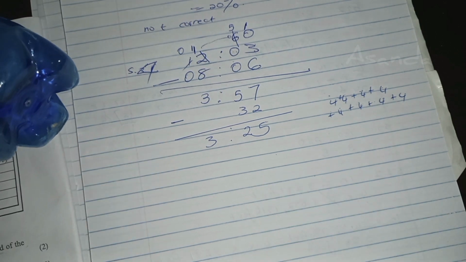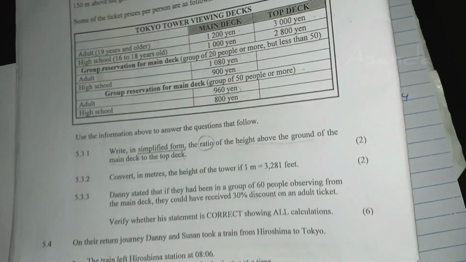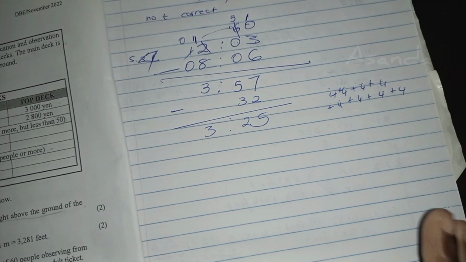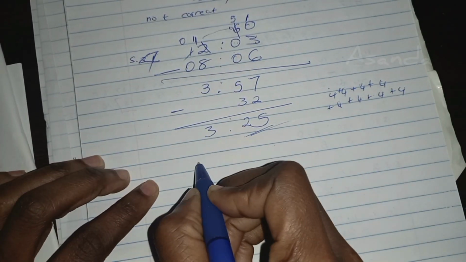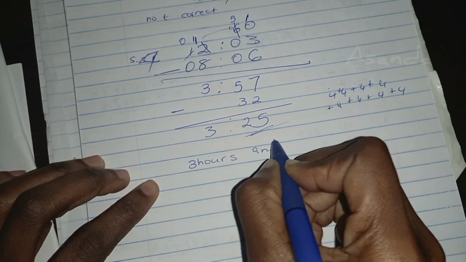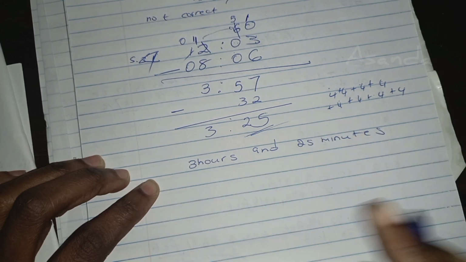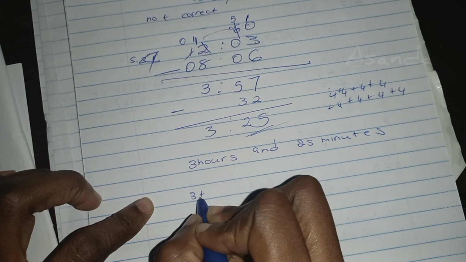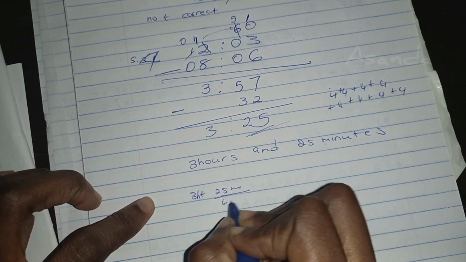Now we can use it to calculate speed by substituting time. Now I have one last problem. Minutes. Now we're going to convert this, which is 3 hours and 25 minutes. This is how you're actually supposed to answer this. Okay, now we're going to say 3 hours plus 25 minutes divided by 60.